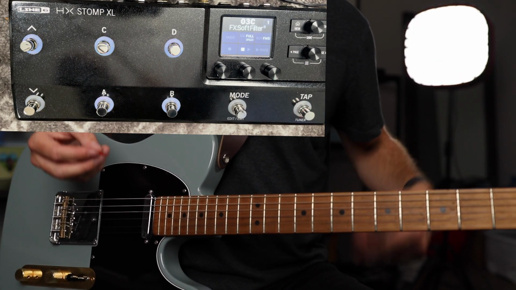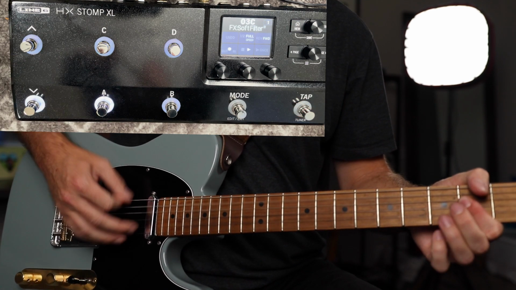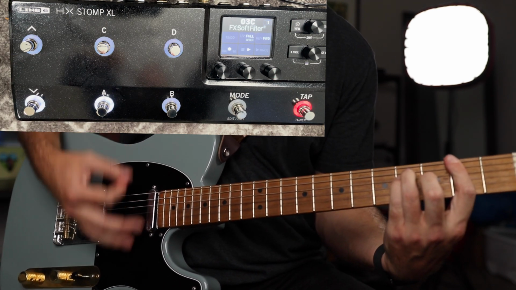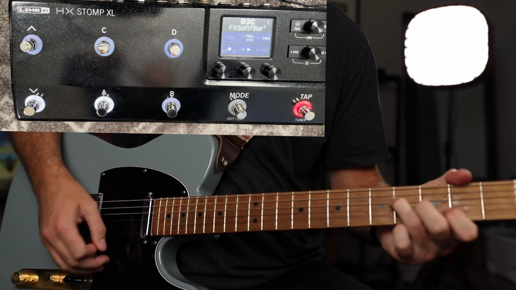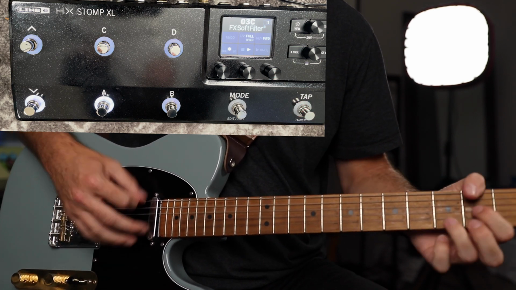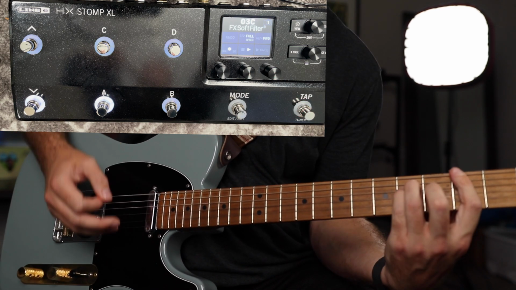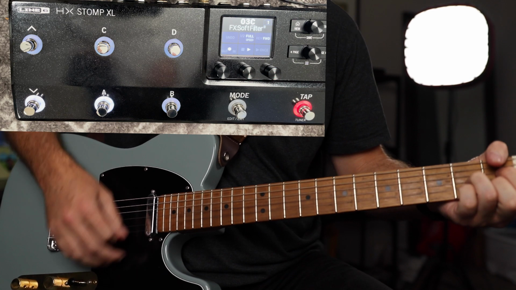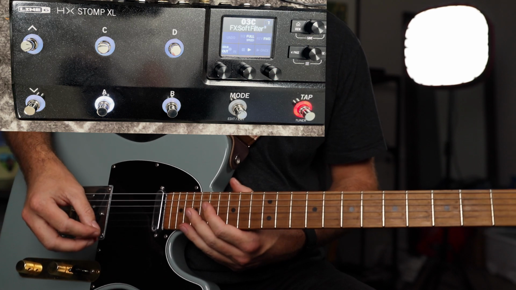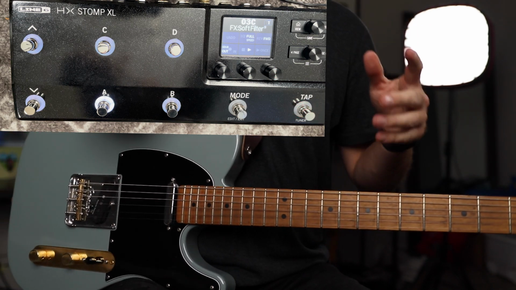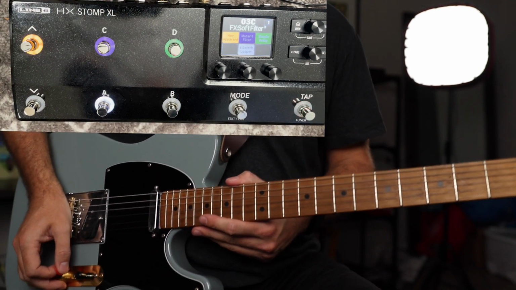So clearly that's too long, but if I wanted to just practice the verses and solo over the verses, it'd be like this. Now, if I wanted to add some more effects, I just hit the mode button. There's your little boost.